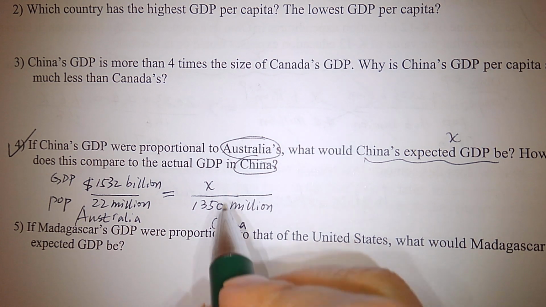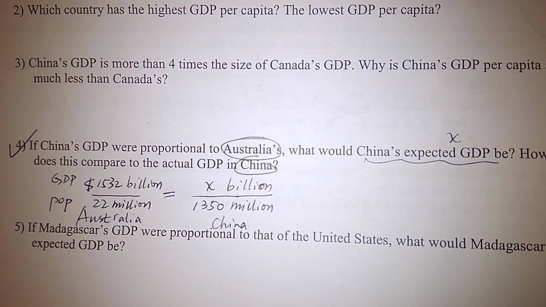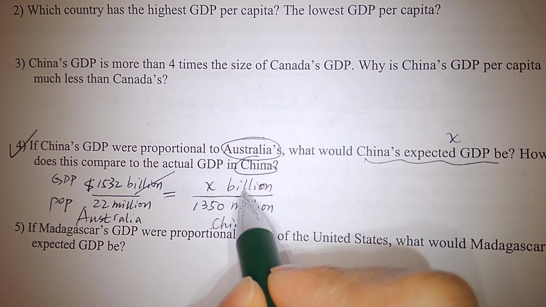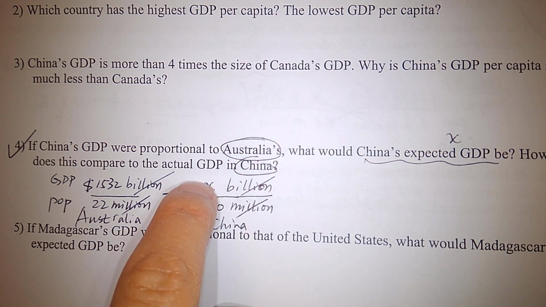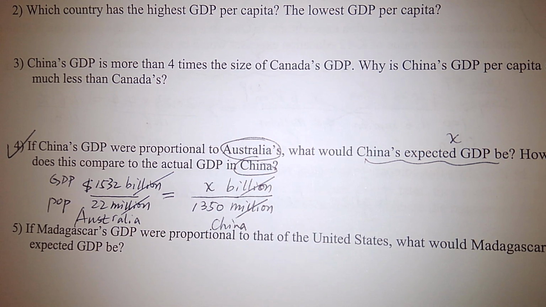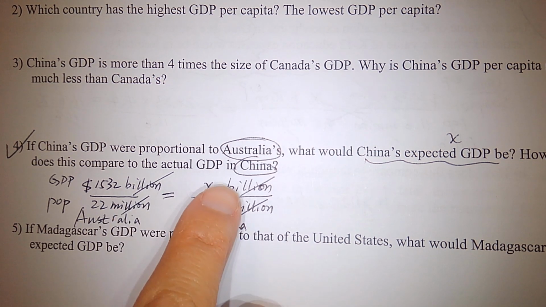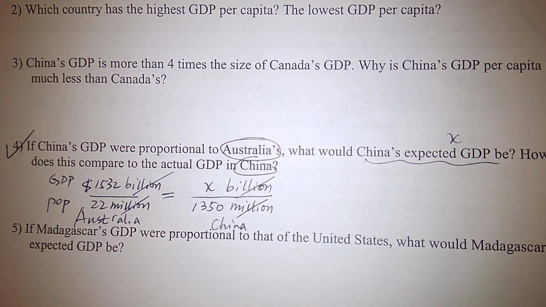Of course, the unit for X is also in billion. Cancel out the unit. Cross multiplying, get X. That's the expectation, and then you will be able to compare the expected result to the actual GDP in China. I'll give you 2 minutes to compute.